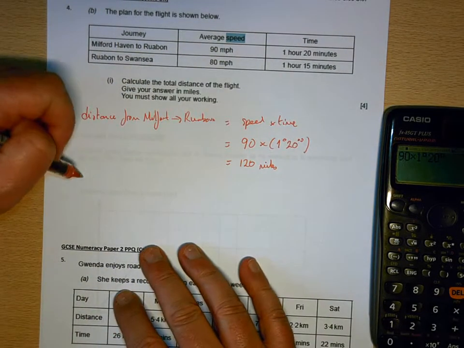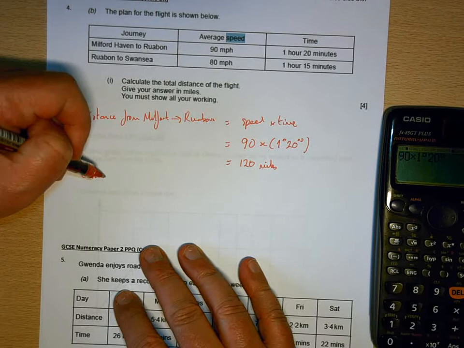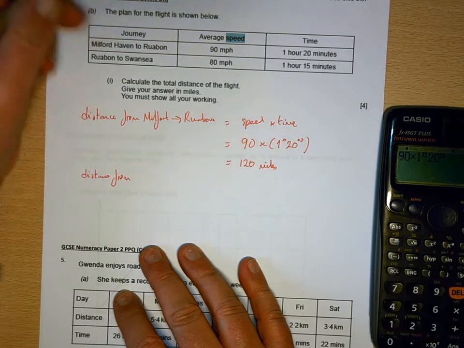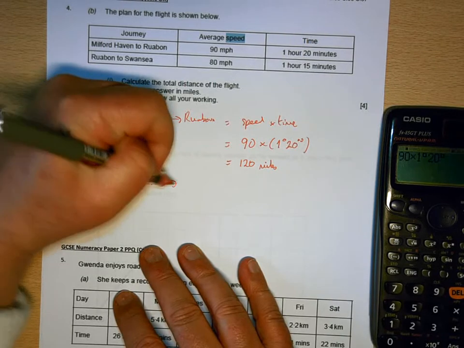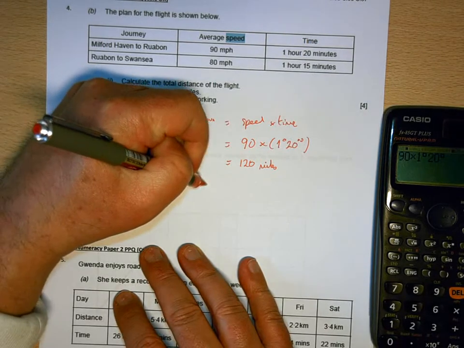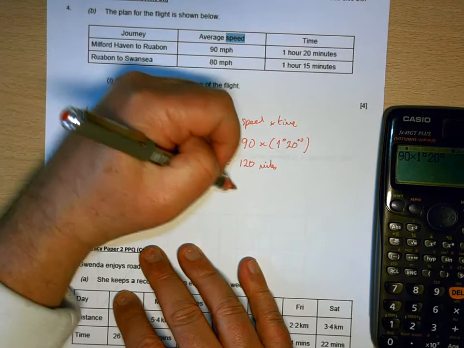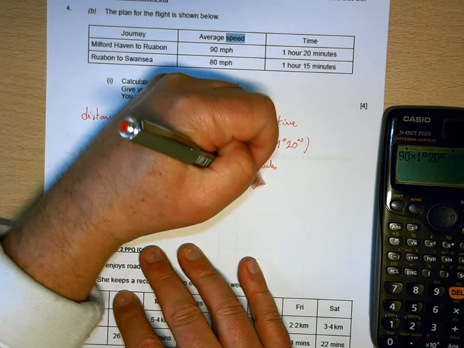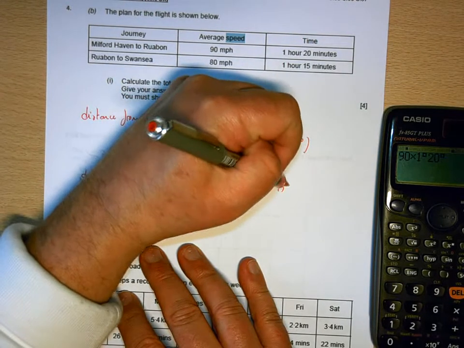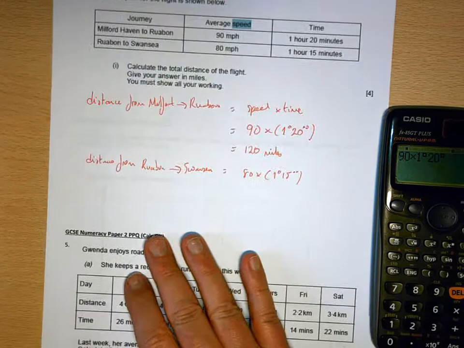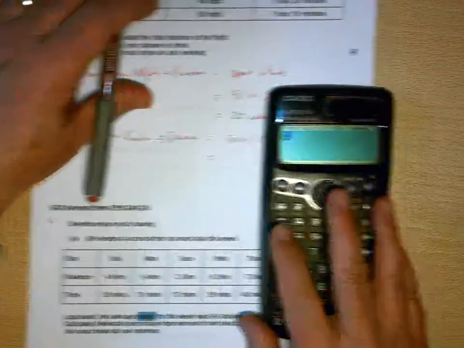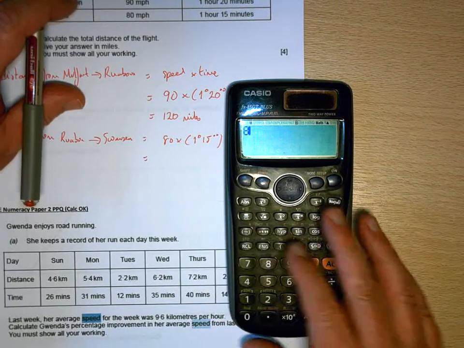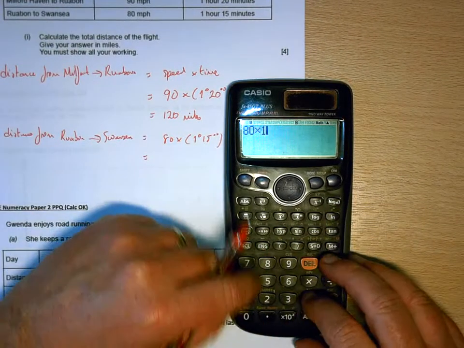Then distance from Rwabon to Swansea will be 80 times 1 hour 15 minutes. One hour 15.